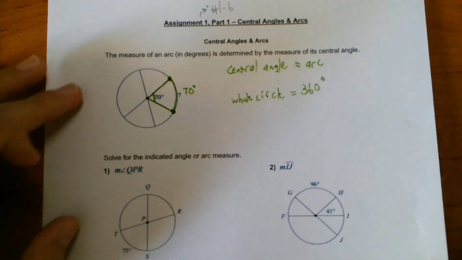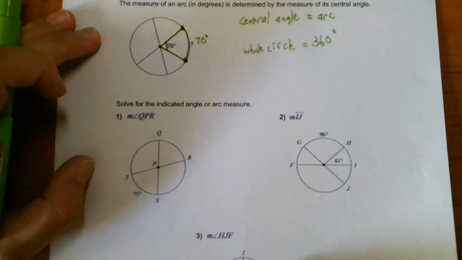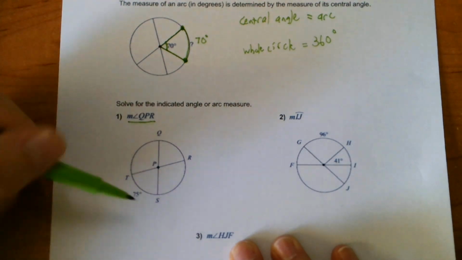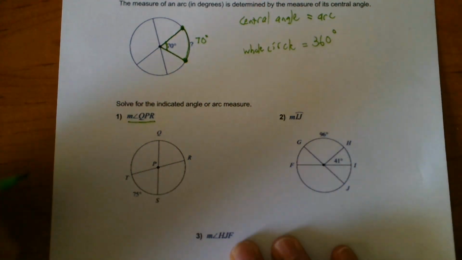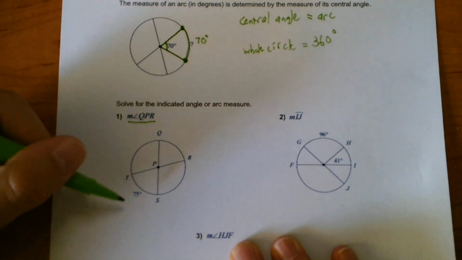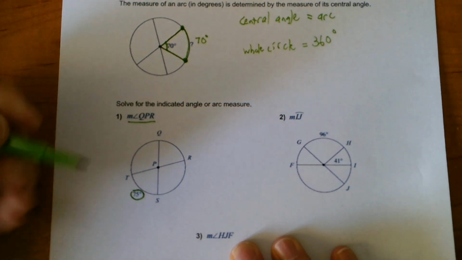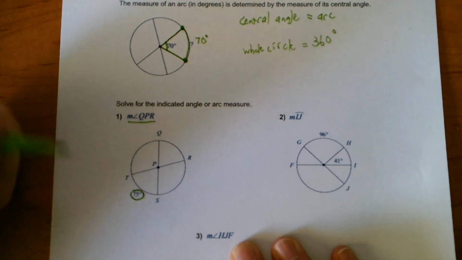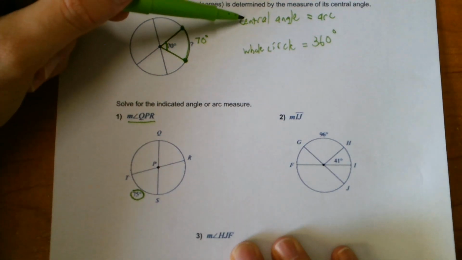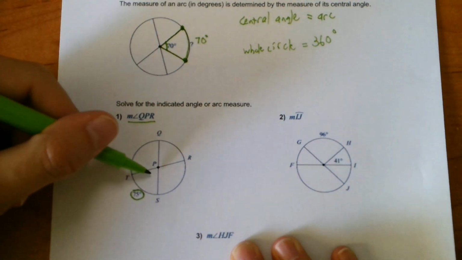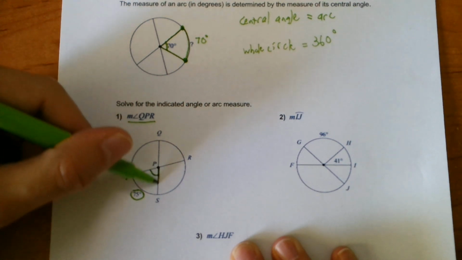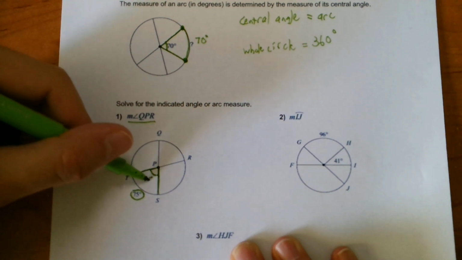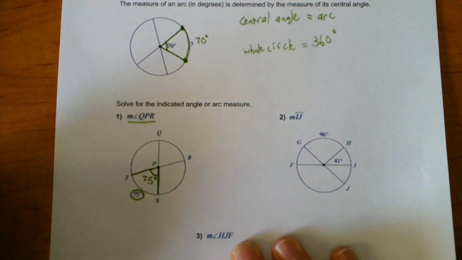Okay, here we go. I'm going to scroll down a little bit. Question number 1. We're going to solve for the measure of angle QPR using this circle down here. Now, the first thing I notice is that I have this arc out here, which is worth 75 degrees of the circle. That's the measure of arc ST. Now, if I know that my central angle is equal to the arc, I just find the central angle that intercepts this arc, which would be angle TPS, and I know that those measures are equal. So I'm going to go ahead and put 75 degrees right there.